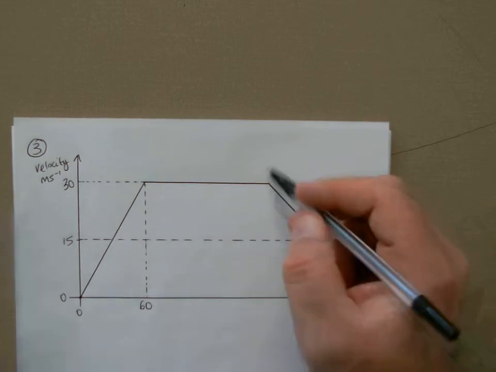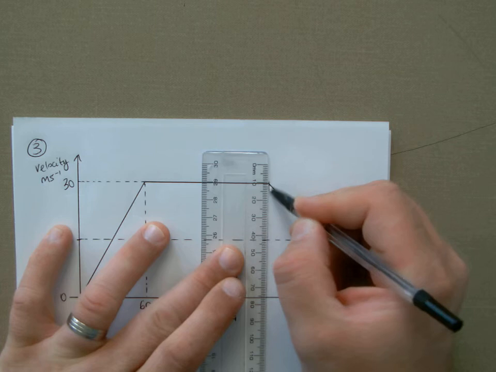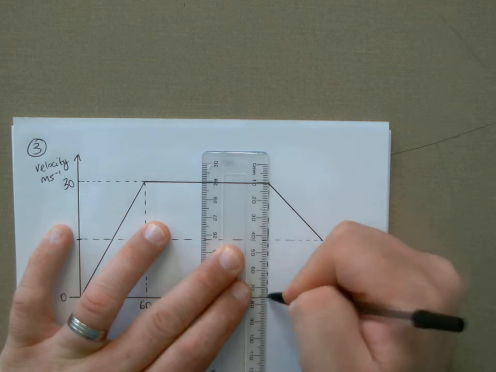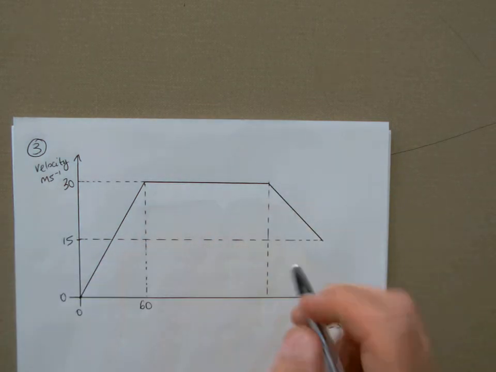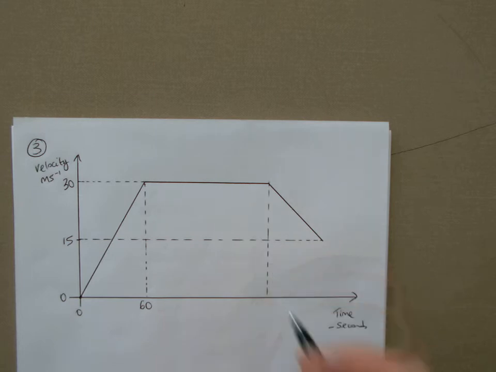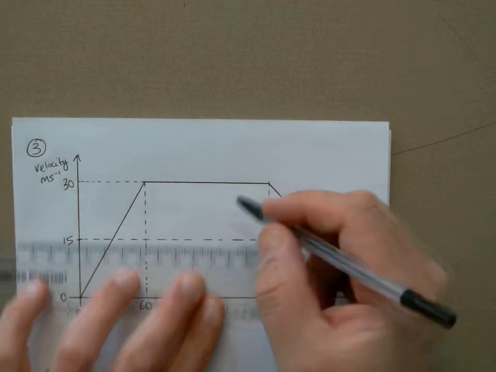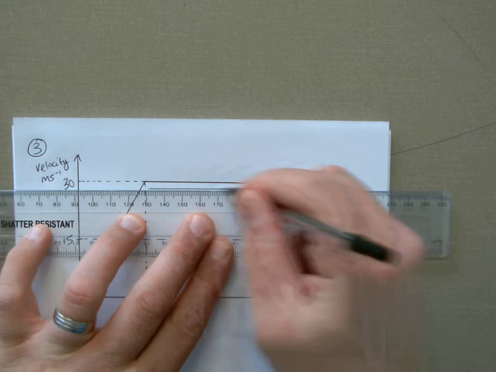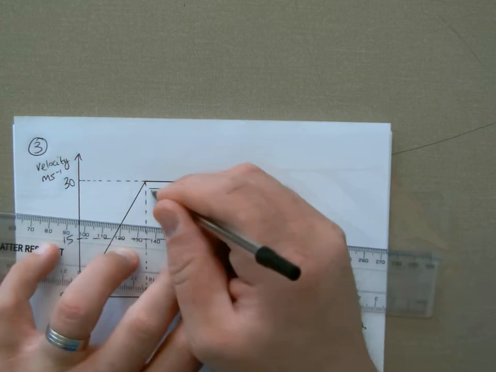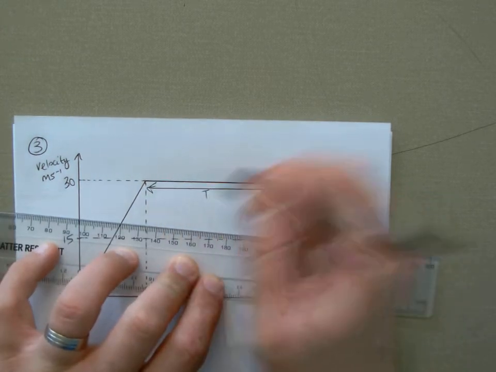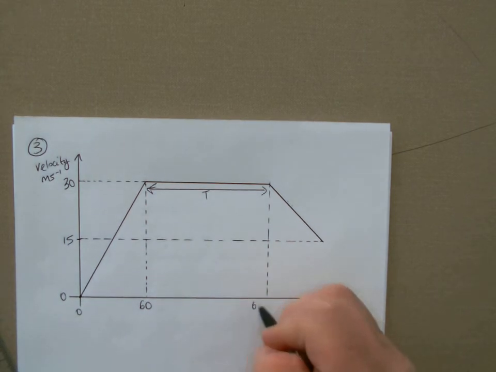We don't know how long it goes at a constant speed for. It doesn't say, so we're going to have to call that time t. So that means then we're going to have 60 plus t here.